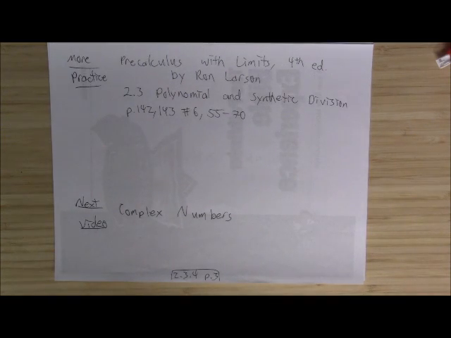For more practice in using the factor theorem, be sure to see pages 142 and 143 of the textbook and work problems 6 and 55 through 70. In our next video, we'll talk about quadratics because we really need to consider complex numbers as well. Okay?